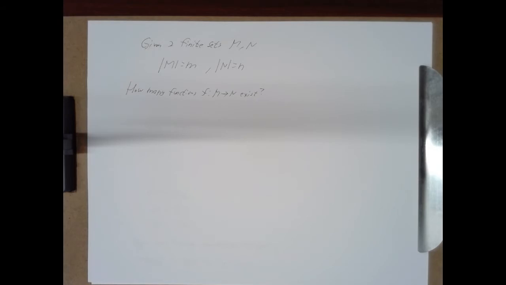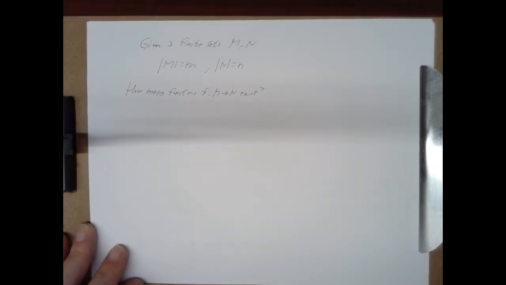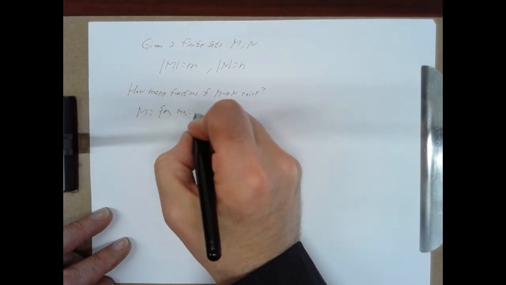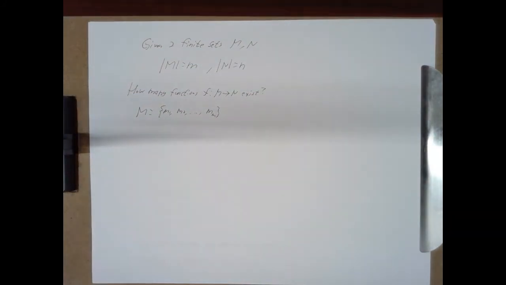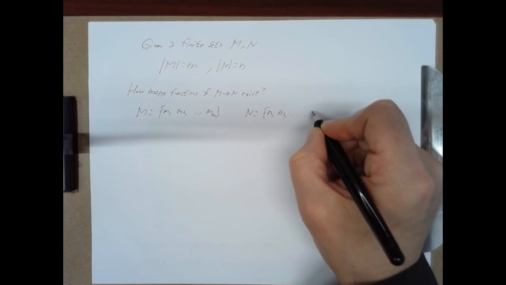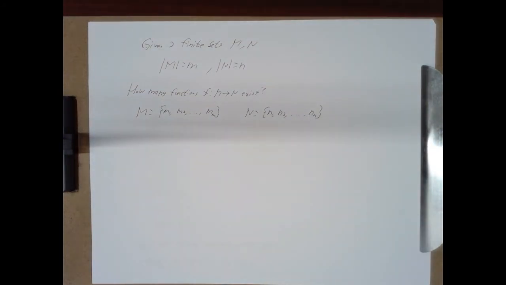So how can we break this question of creating a function into subtasks? Break it down into steps. Start with the visual proof, maybe. How many functions? So let's name the elements in our sets. The elements in M are M1, M2, M3 up through M sub m. And the elements in N are N1, N2, N3 up through N sub n.